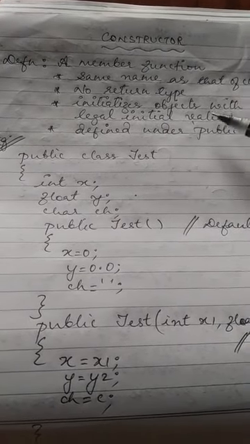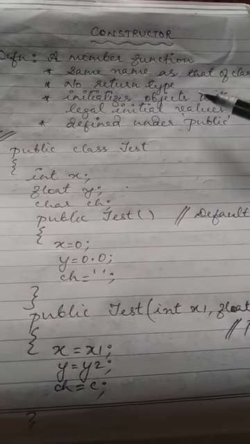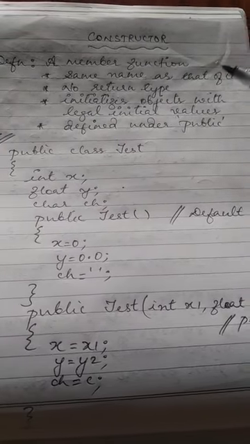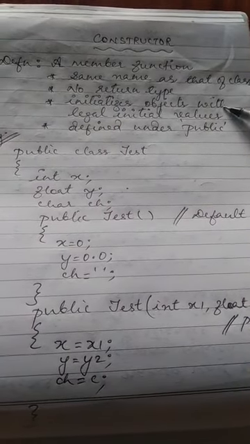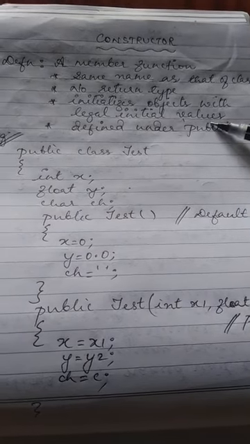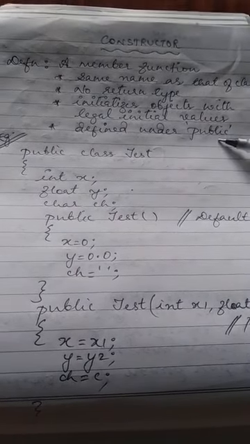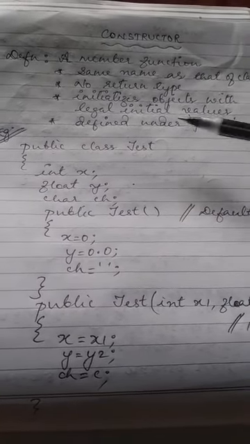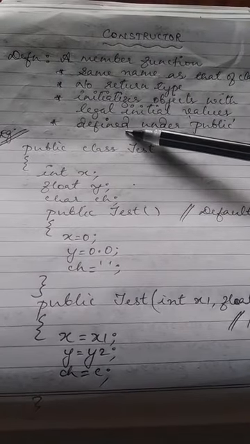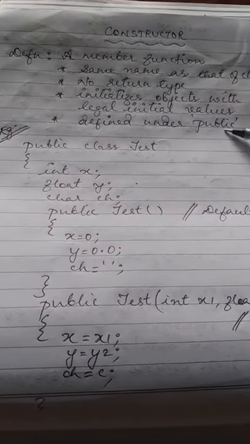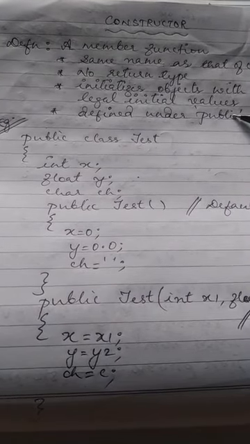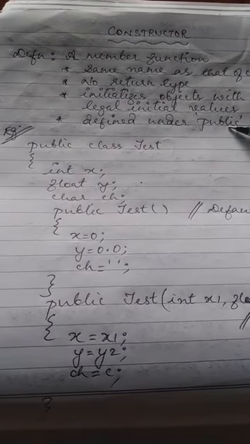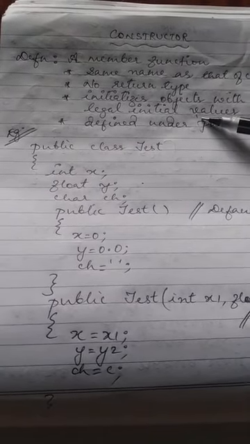Okay, so definition you have to study. It is a member function that has the same name as that of a class, which has no return type, not even void, and it is used to initialize objects of the same class with legal initial values. And usually constructor is defined under public. Public means access specifiers, they are private, protected, public, default and all. So under public only we used to write a constructor. Why? Because if you write constructor under public, then only you will be able to create objects from outside the class. That is why it is usually defined under public. Clear? So definition of constructor is important.